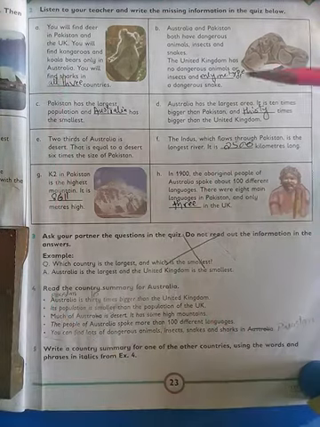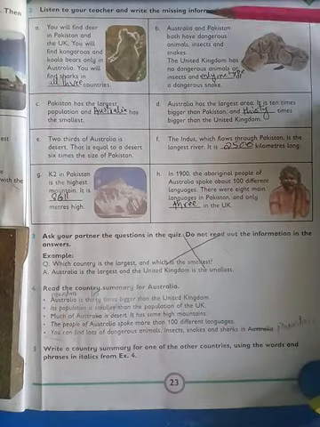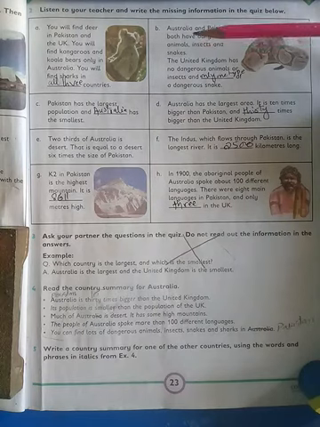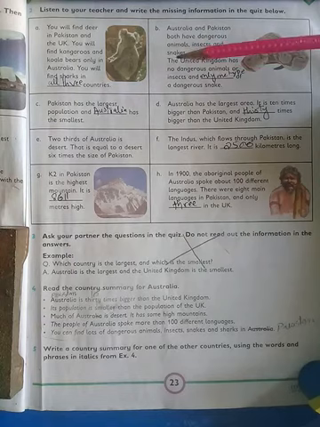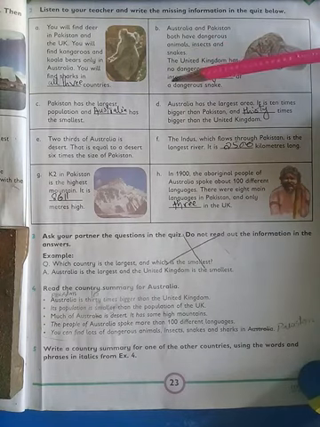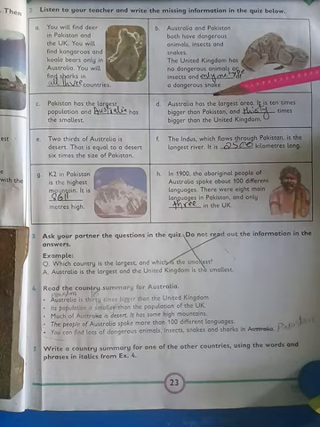Okay. B. Australia and Pakistan both have dangerous animals, insects and snakes. The United Kingdom has no dangerous animals or insects and only one type of dangerous snake.